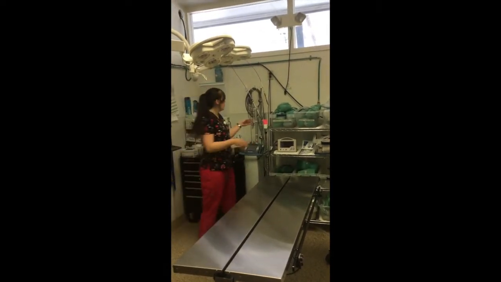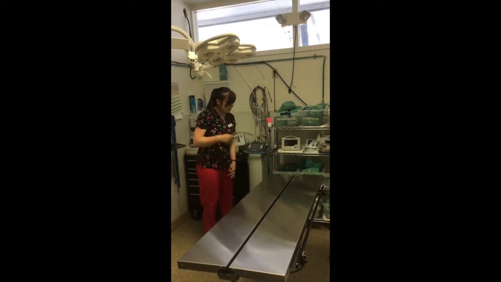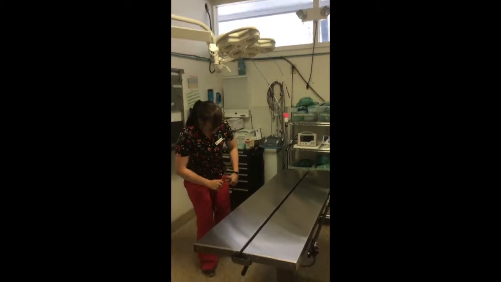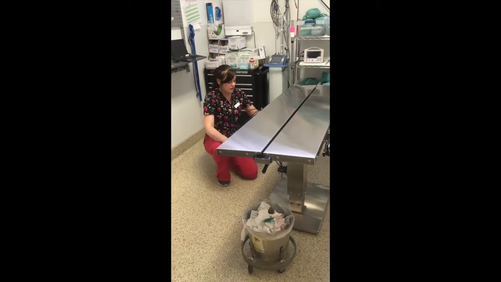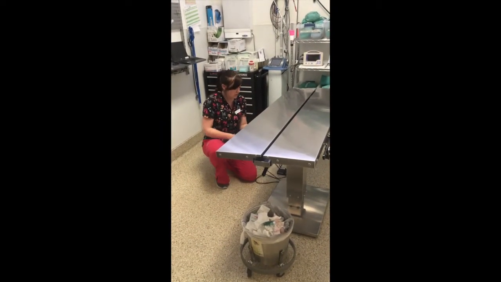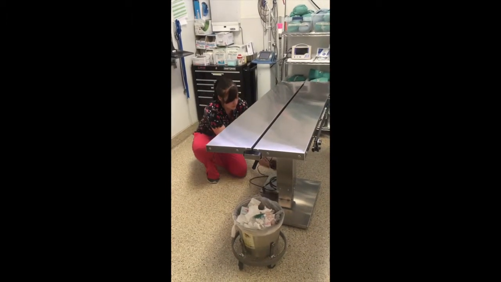Those are all out of the way. We want to go ahead and unplug our surgery table. Our surgery table is heated, so I'm just unplugging it so the heat doesn't stay on. I'm going to wrap the cords up so they don't get tripped over or broken. We place those down beneath the table along with the pedal.